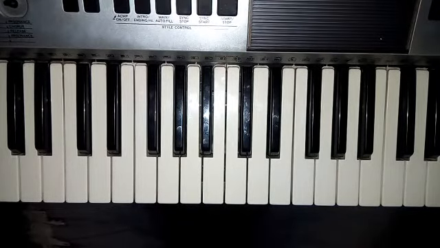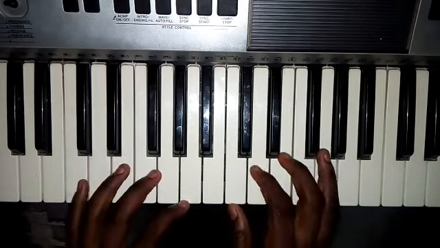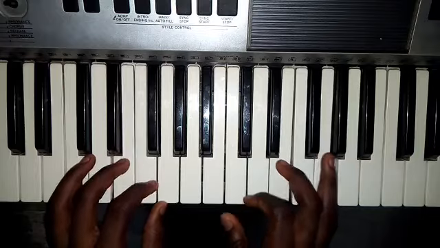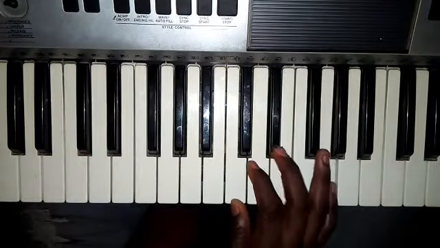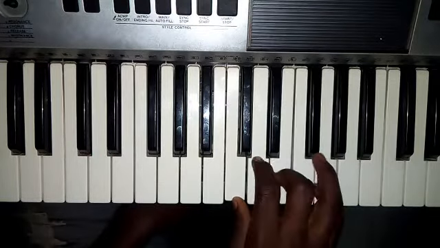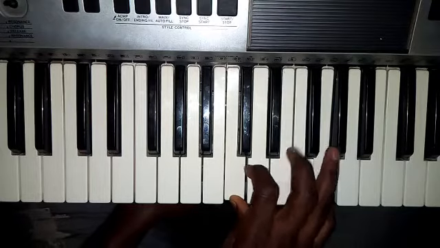So how do you form a minor triad? In the key of C, instead of 1, 3, 5 for a major triad, just move the third note half step backward. You see the third note is affected. The major triad of any key is 1, 3, 5, but to form a minor triad in any key, you move the third note half step backward.